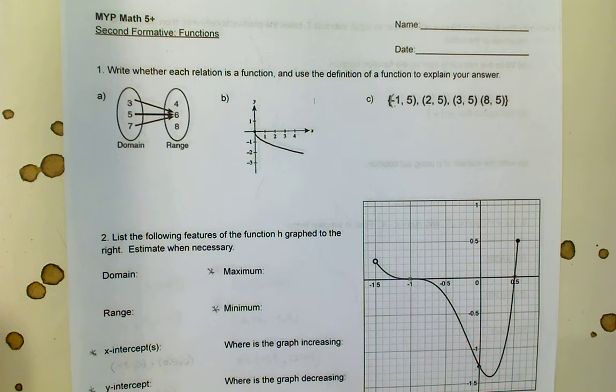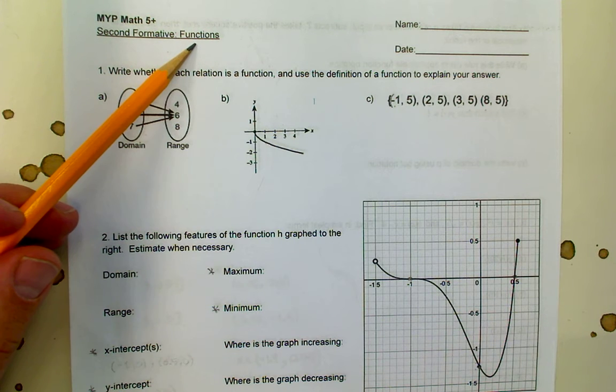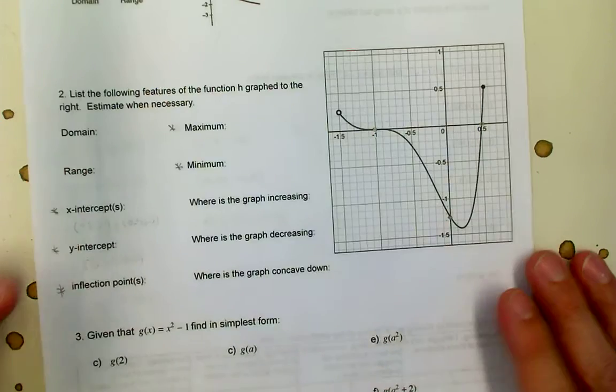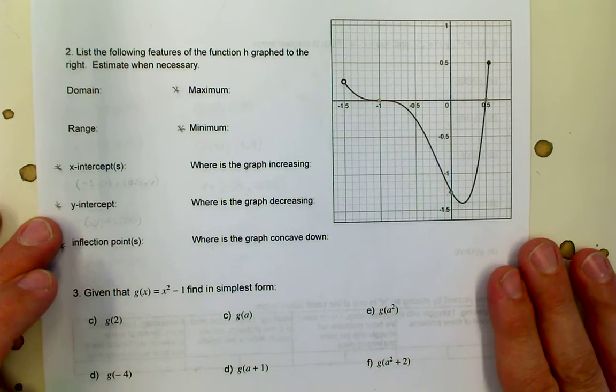I'm going to make a couple of videos about this second formative just to really try to clarify a few of the important ideas that we have on this topic, our introduction to functions. And I want to begin right here with question number 2.